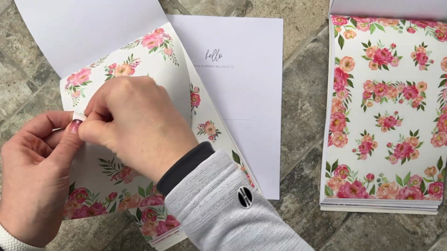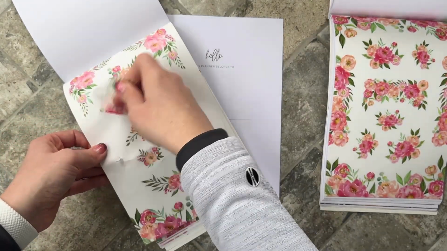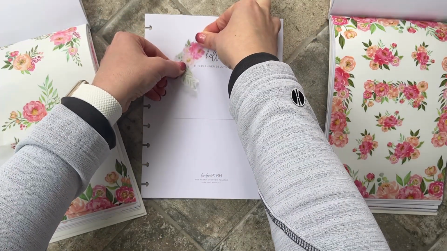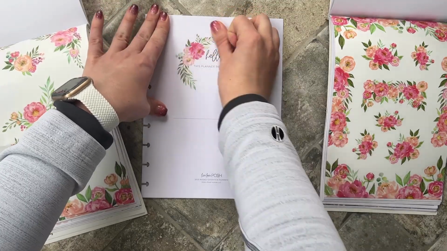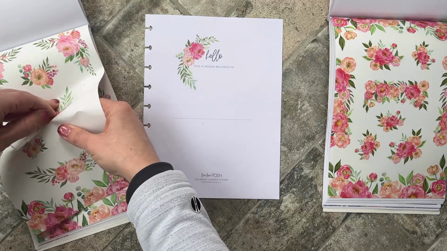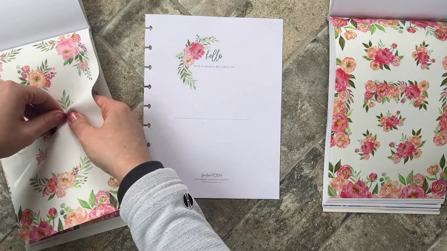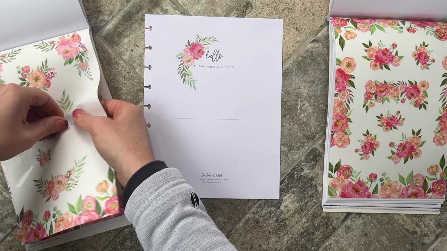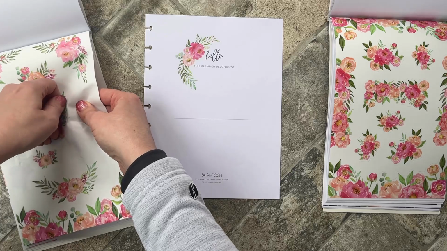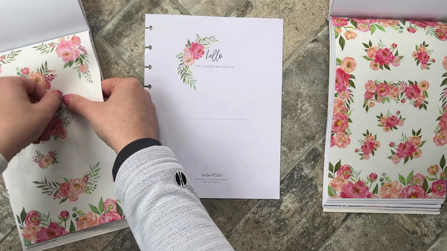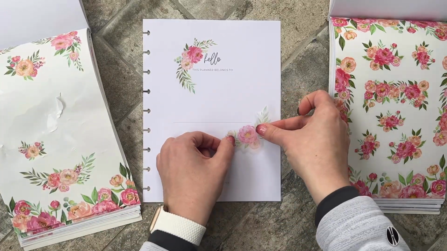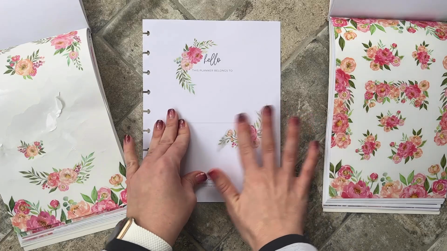I don't have my tweezers out here, but we're going to put hello, this happy planner belongs to, with these florals along the top of here. And then I think I'm going to use, and then we're going to put this one under where my name would go.